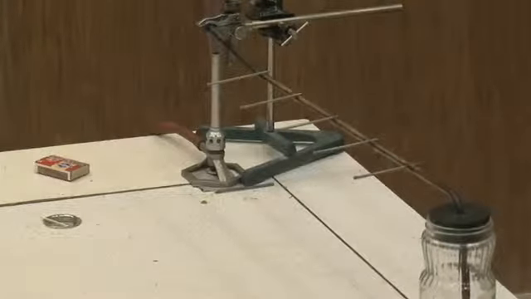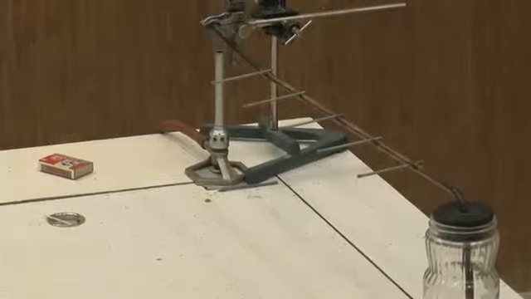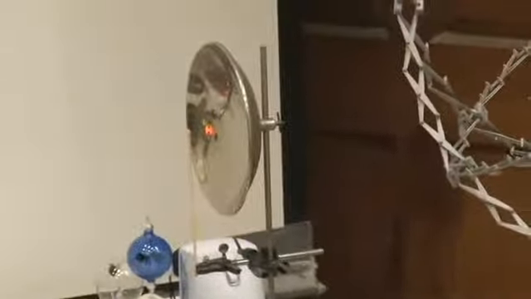And I don't know if you can see up close here, but the match here is beginning to smoke, and I have every expectation that within half a minute or so it should burst into glorious flame. We'll see here.